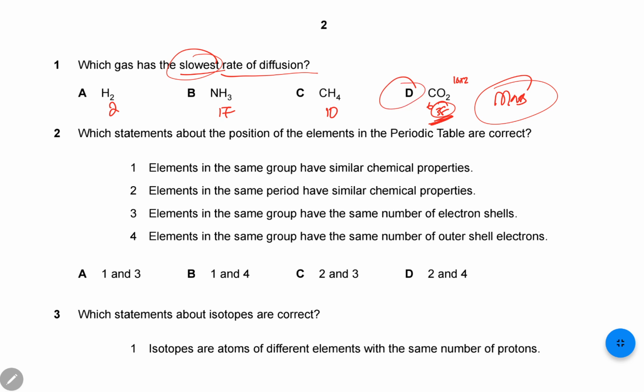Which statements about the position of the elements in the periodic table are correct? Number 1, elements in the same group have similar chemical properties. Correct. Elements in the same period have similar chemical properties? No. Elements in the same group have the same number of electron shells?